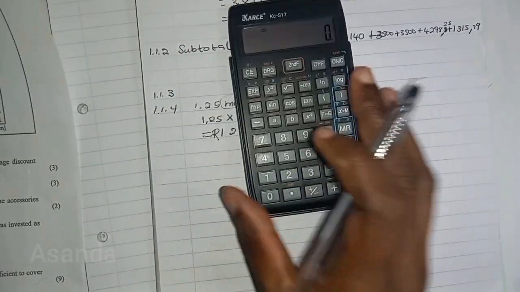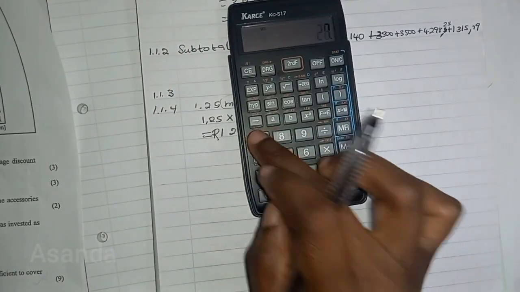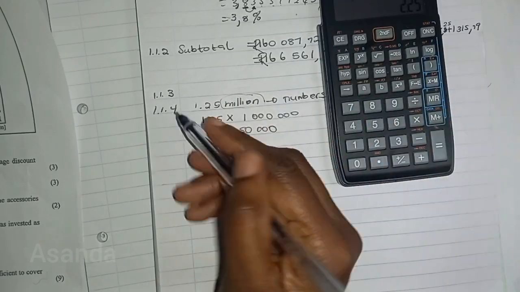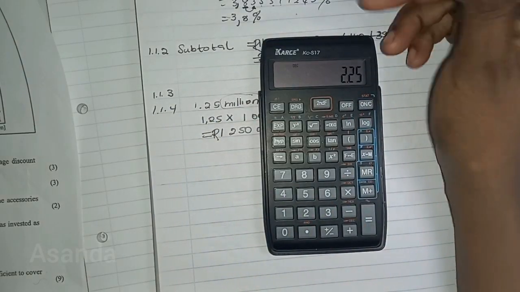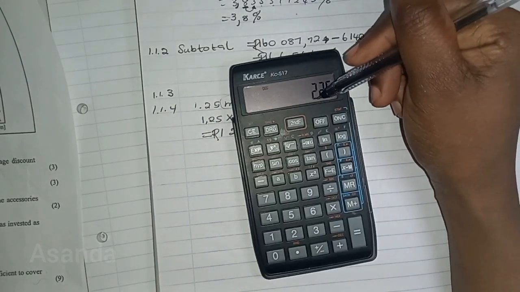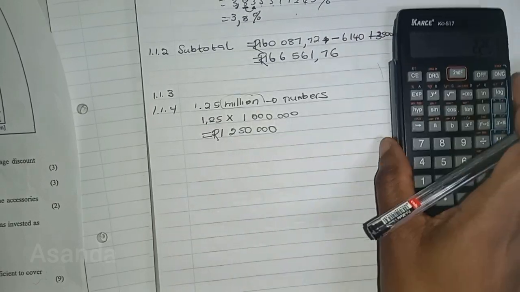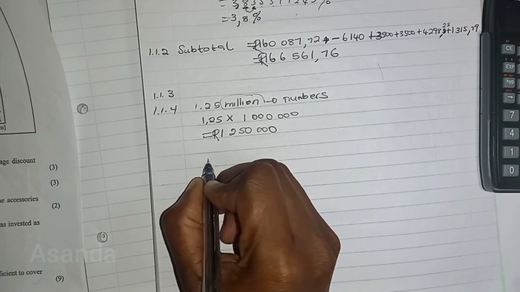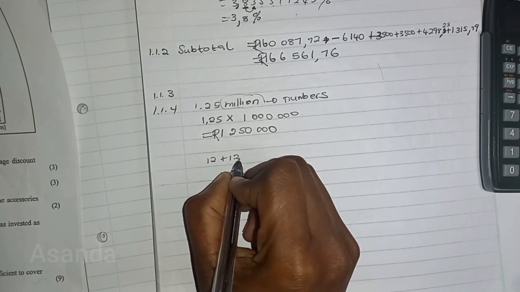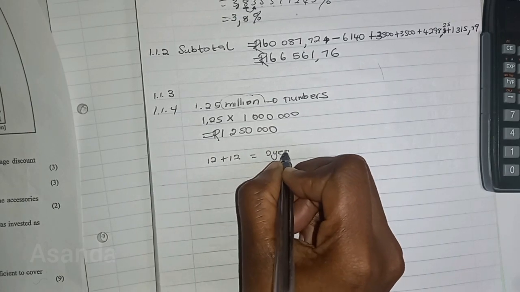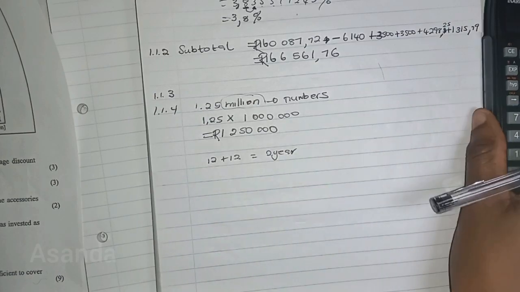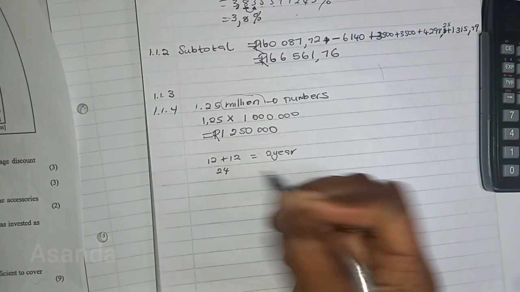Okay, so let me just see. 27 divided by 12, because that's what we're going to do. 2.25. Now, what does this mean? This means 2 years in full, and then there's a part of a year. So 12 months plus 12 months gives me 2 years, and 12 plus 12 is 24.